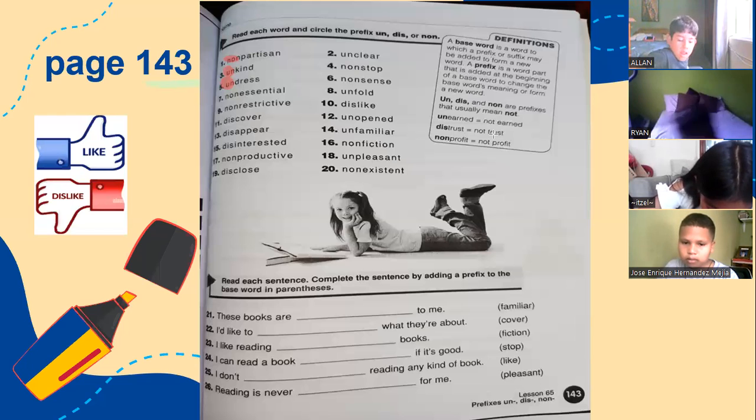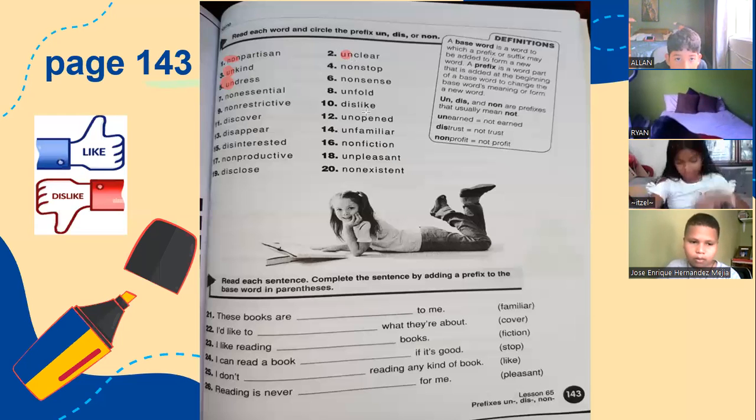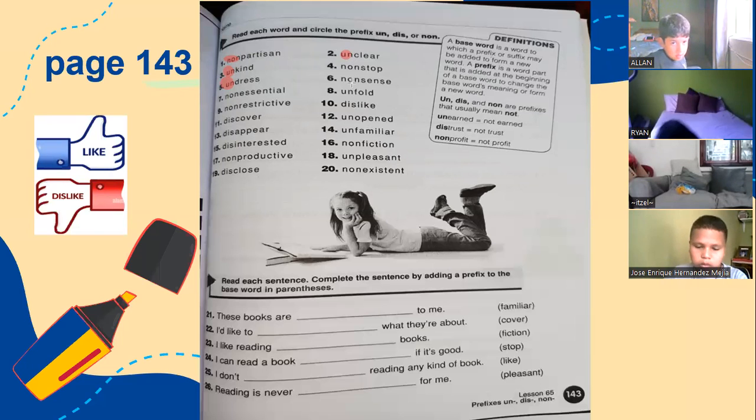Alan, no book. Okay, so Alan is going to participate during the whole class. Alan, what is the number 2? What is the prefix we have to circle? I finished, Miss. The number 4. None. No. The next one.